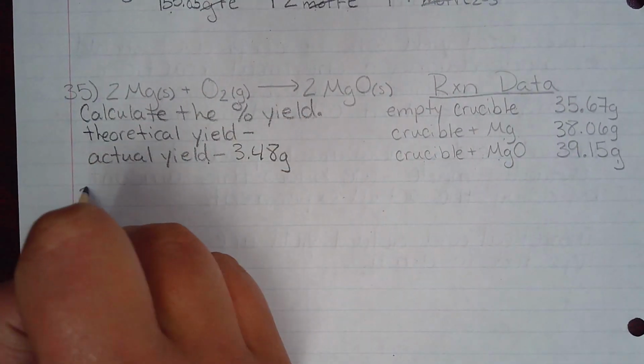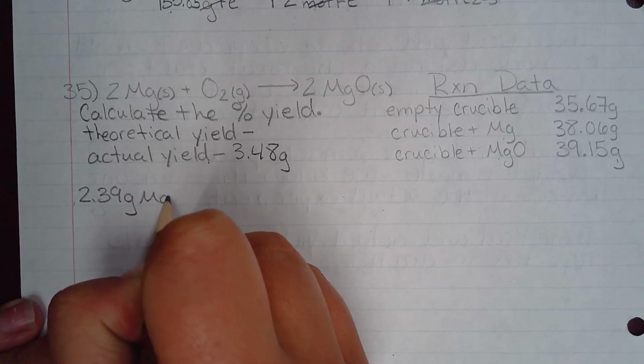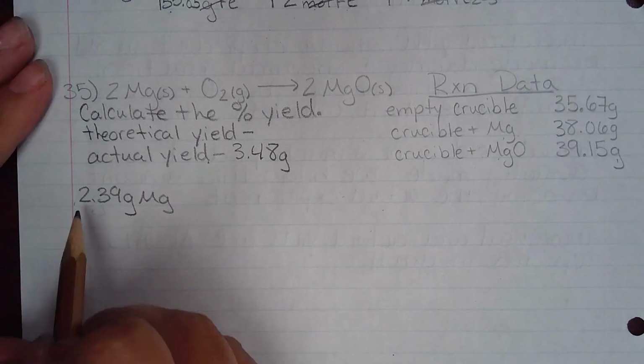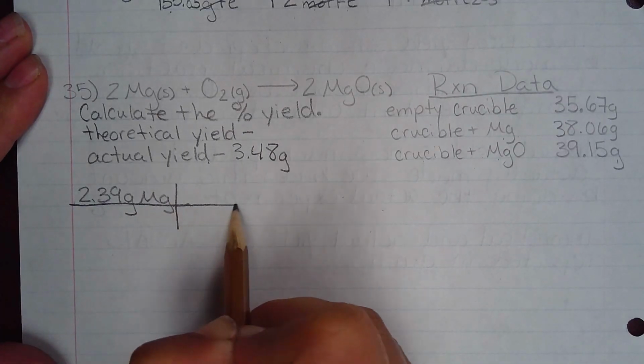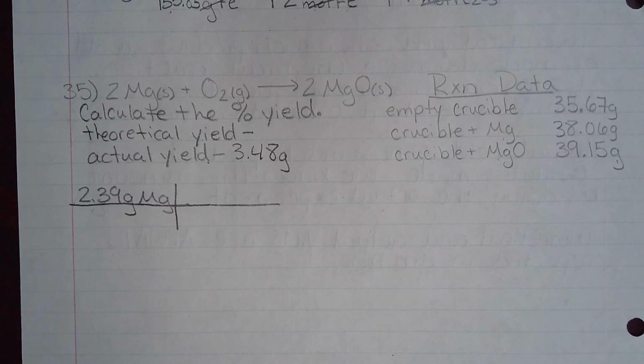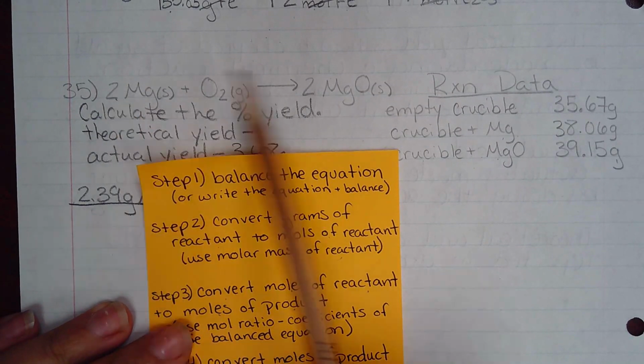So that's how much, 2.39 grams of magnesium is what's going into the equation, and that's where we start to build our dimensional analysis problem. Just like we did above, from here we can actually continue on with our steps. So step 1, balance the equation. It's already balanced. We have coefficients.